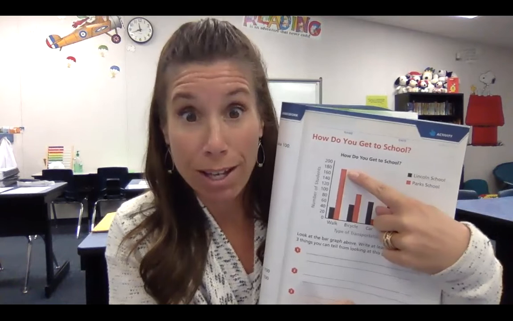So if I look here, I know that at Lincoln School, only 40 students walk. And at Park School, 180 students walk. So I now know that more students walk at Park School than Lincoln School.